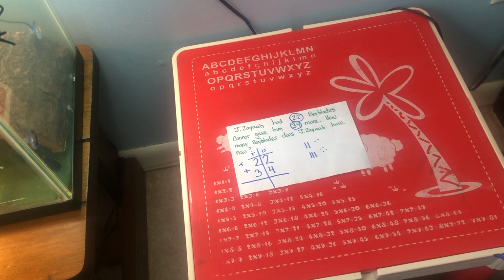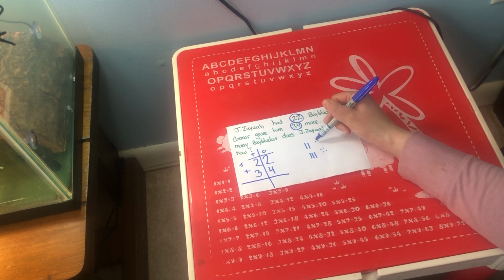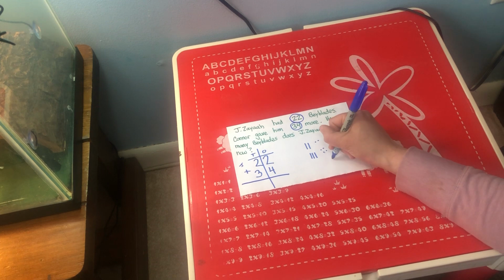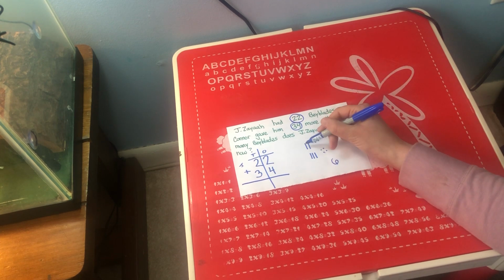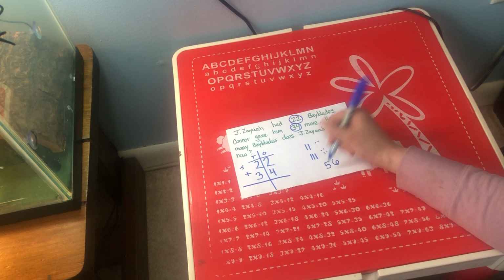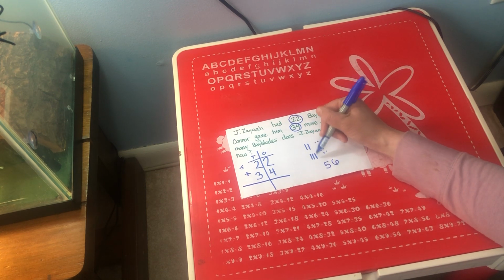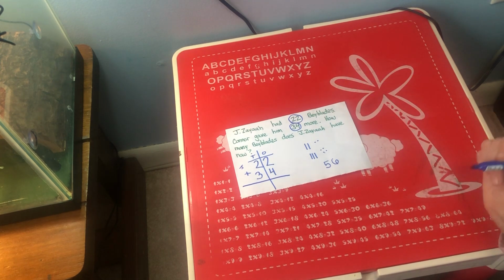When we add, we always start with our ones. I know you've heard me say that 100 times, but I'm going to say it one more. We always start with our ones. How many ones did he have in all? 1, 2, 3, 4, 5, 6. And how many 10s? 1, 2, 3, 4, 5. 10, 20, 30, 40, 50, 51, 52, 53, 54, 55, 56.